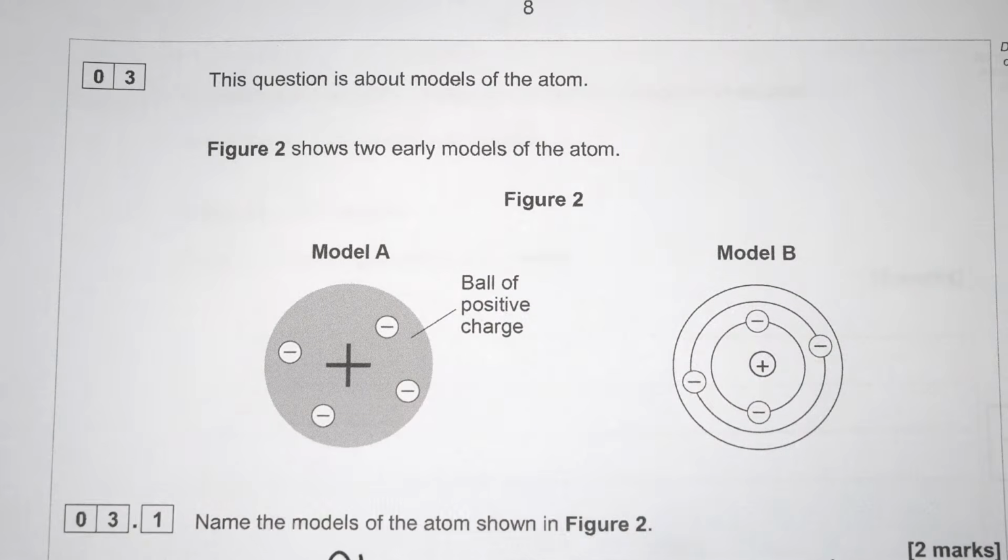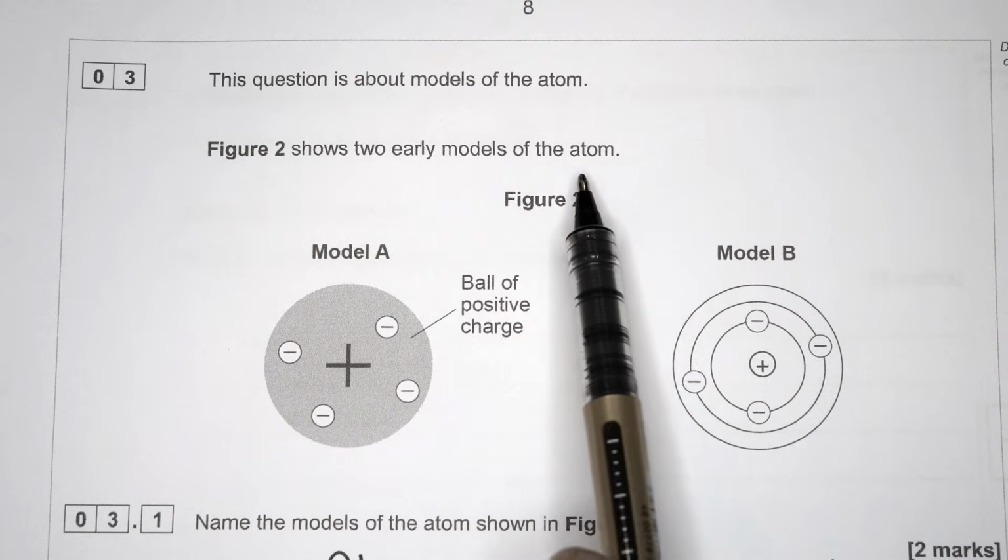This question is about models of the atom. Figure 2 shows 2 early models of the atom.